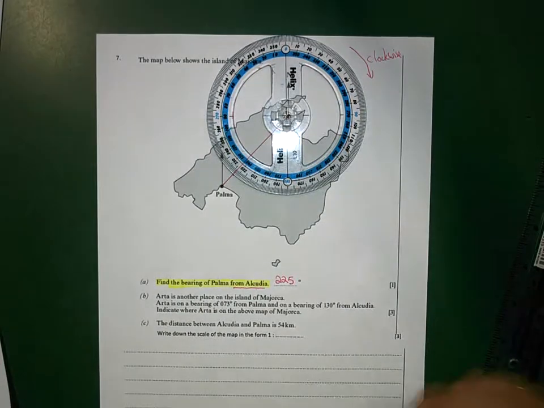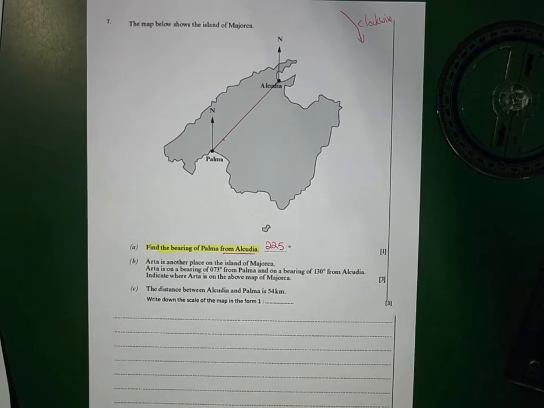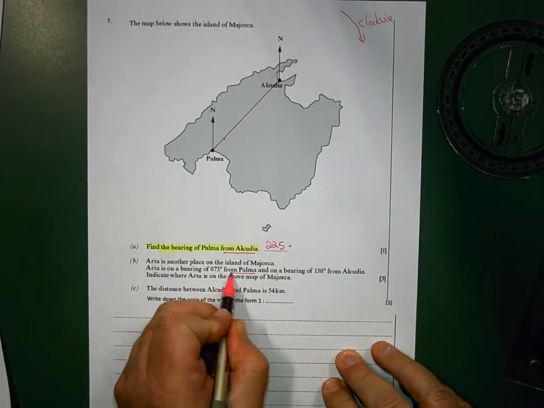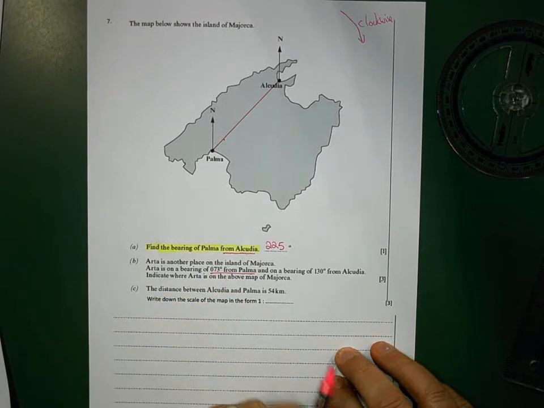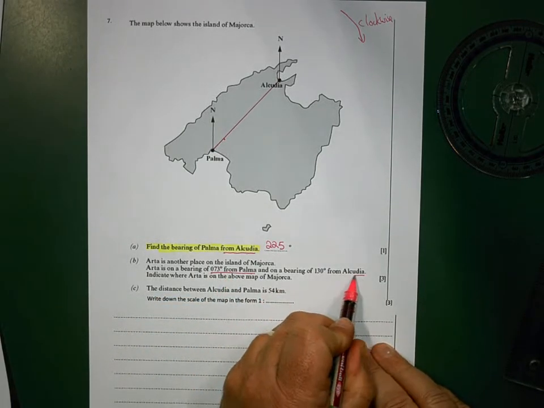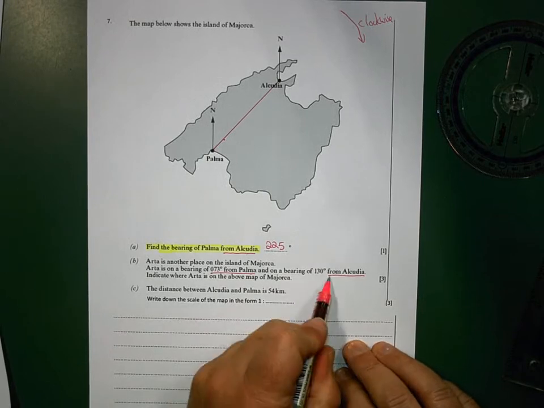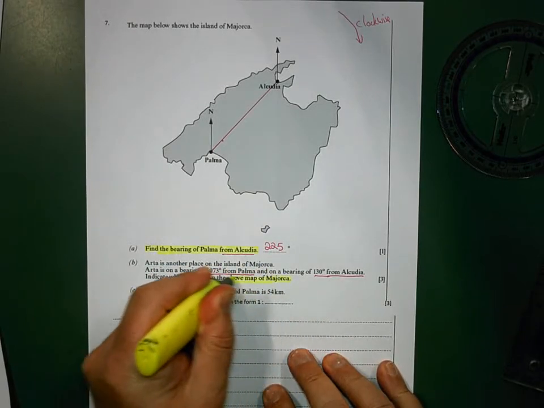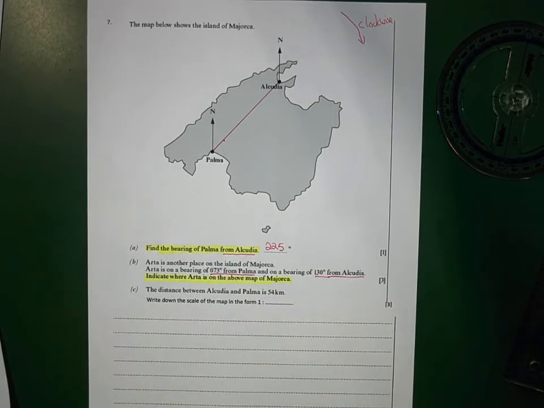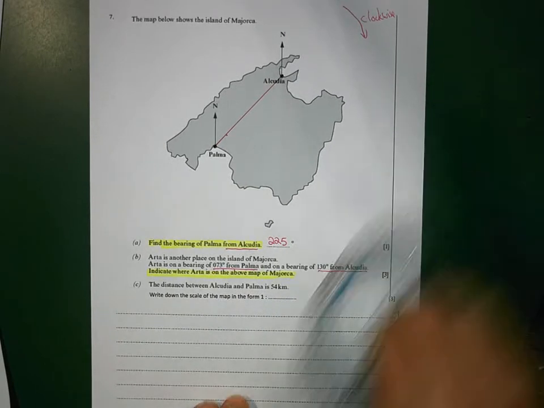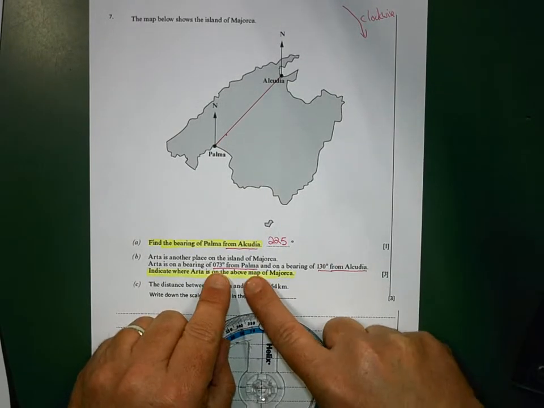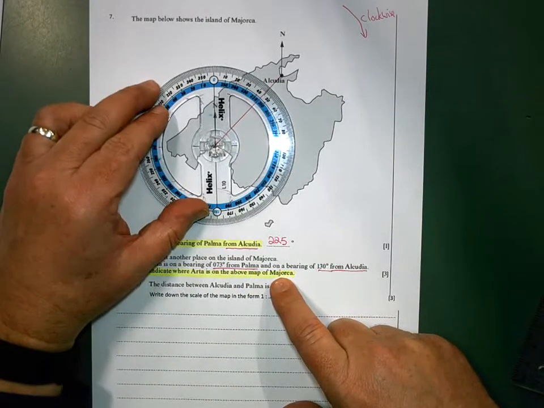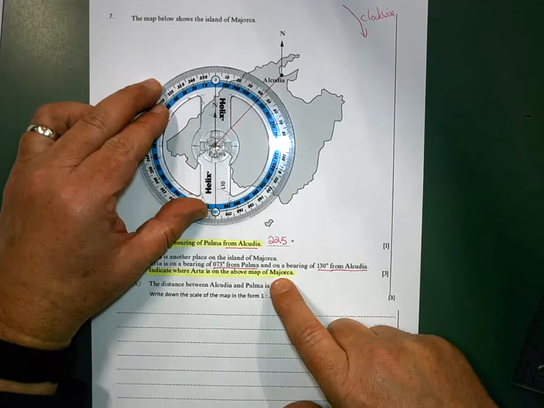Arta is another place on the island of Majorca. Arta is on a bearing of 073 from Palma and on a bearing of 130 from Alcudia. Indicate where Arta is on the above map. So there's your instruction. Okay, so we're going to start off from Palma. From Palma, we've got a bearing of 73 degrees. So we put our measurer on Palma. We line the 0 up with north.